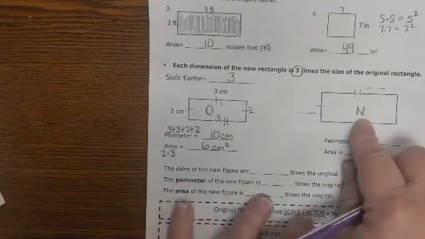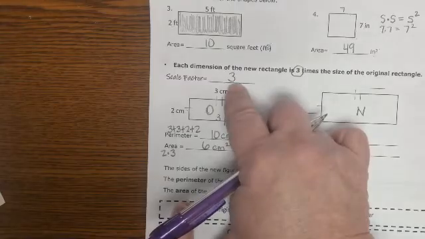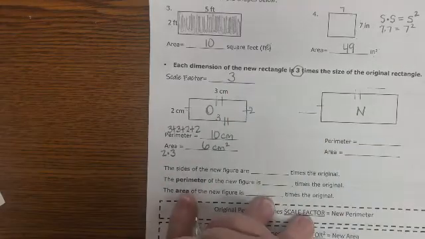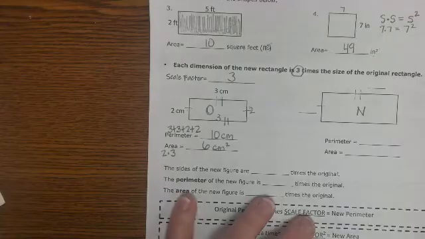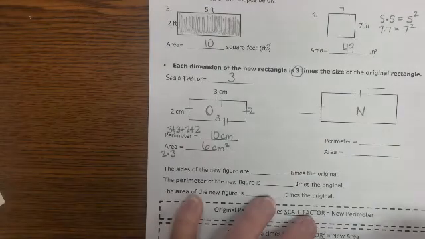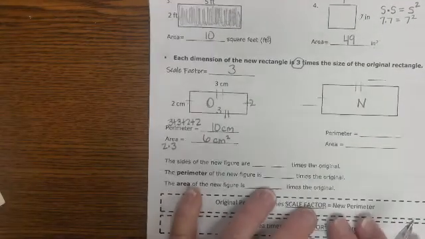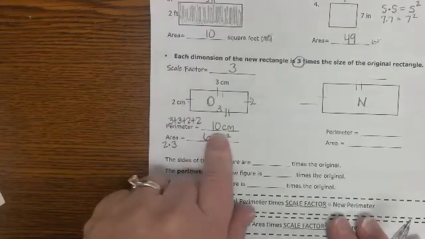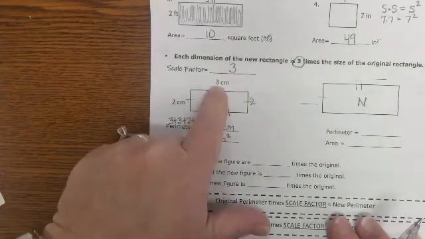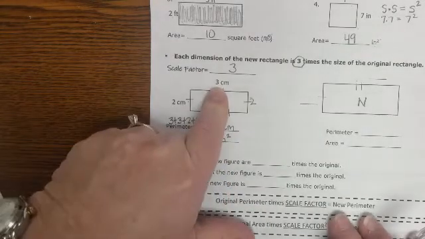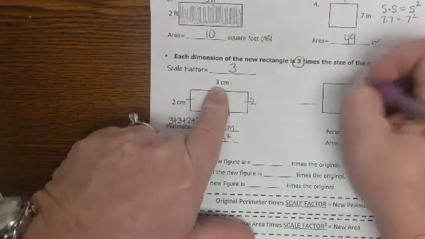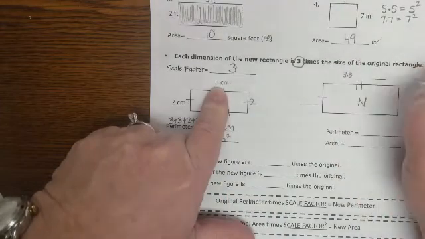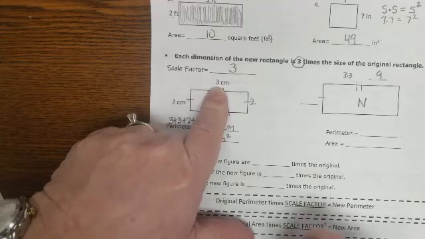So if we have a scale factor of 3, if you remember from your dilations practice, you take the original times the scale factor, but it's a little bit different when it comes to perimeter and area. So here, if you take your side length, 3 times 3, because that's what your scale factor is, your new side length would be 9 here, okay?